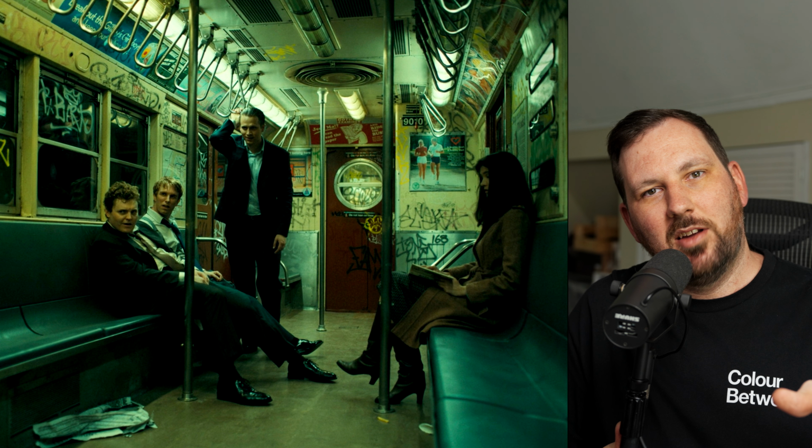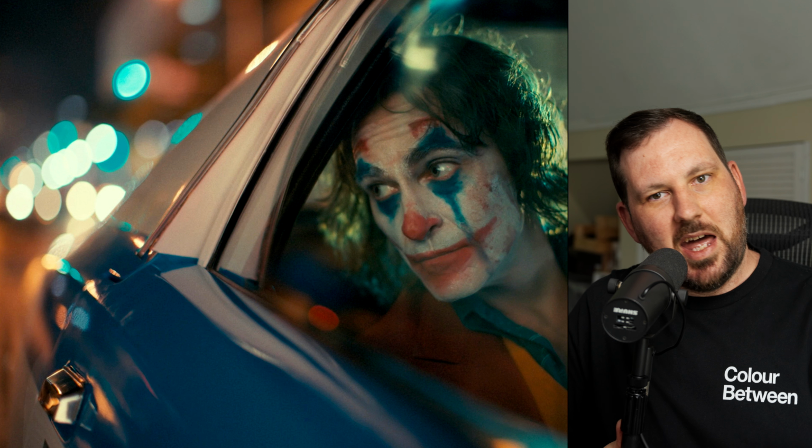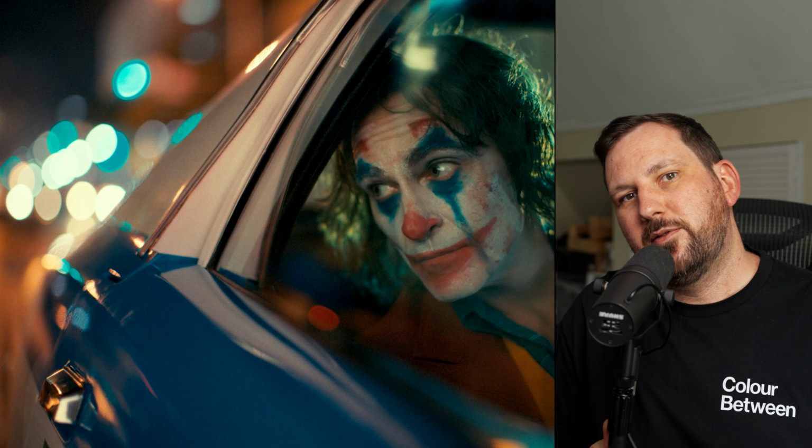Now, first of all, I'm not going to sit here and tell you, slap this film LUT on your footage, suddenly it's going to look like Joker. Doesn't work that way. That LUT was designed for those shots under that lighting with those lenses. That's where the look comes from. It's not from the film LUT.